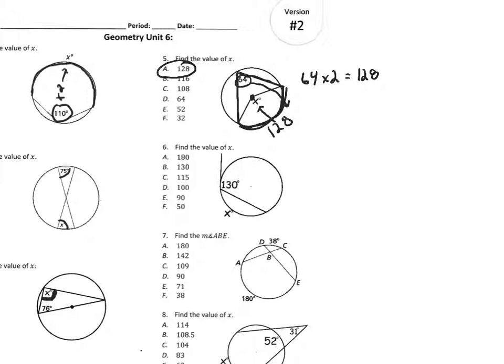Number 6, find the value of x. So doing kind of like what we just did on the last problem, if we times 130 by 2, on your calculator, do 130 times 2, we should get 260. So from here to here is 260, and we want to know what the degrees is from here to here in blue. So all we have to do is 360, because that's the total of a circle, minus 260, and we find our answer to be 100 degrees.